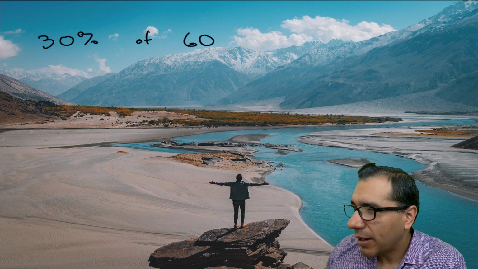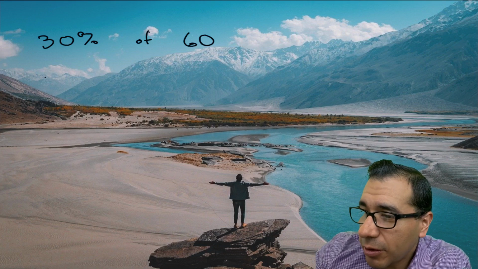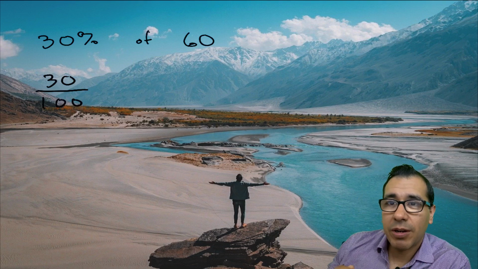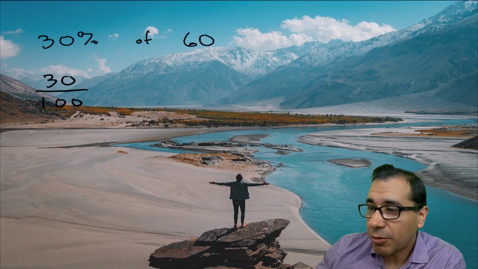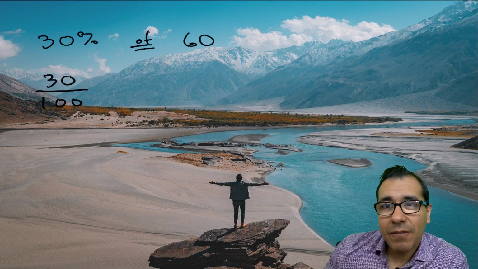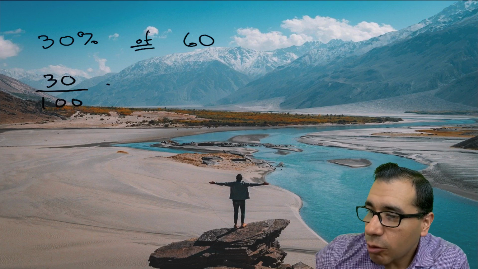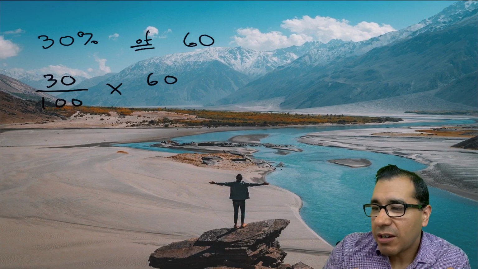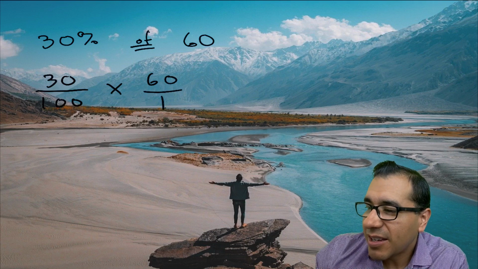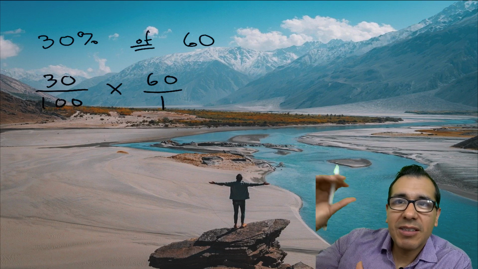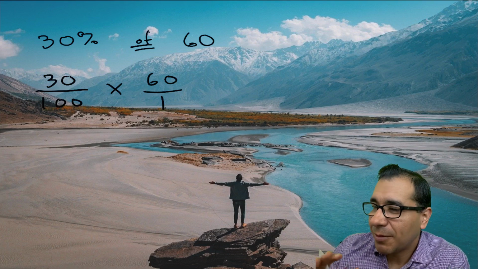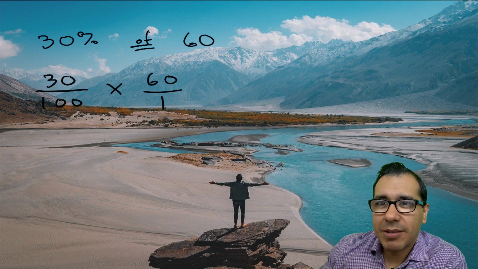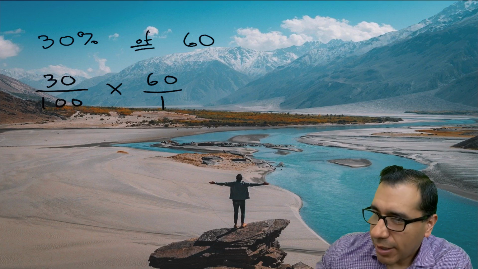So here's the breakdown of why this works. We have 30%, and remember the word percent means per 100, right? So we have 30 over 100, and when we say "of" in math, that's telling us to multiply, and of 60. Because I have a fraction here, I'm going to turn that 60 into a fraction as well. I'll write it as 60 over 1. We haven't changed anything. And I don't want to multiply 30 times 60 and get some big number.